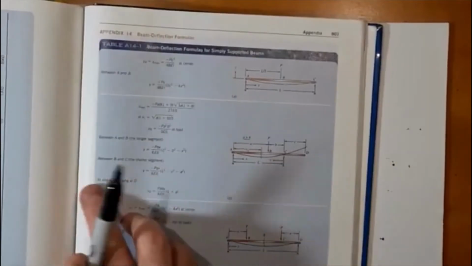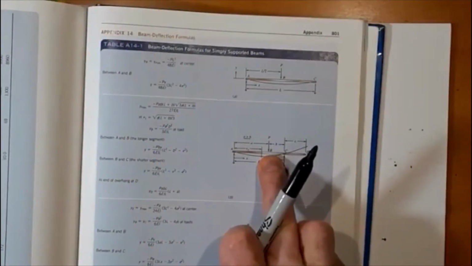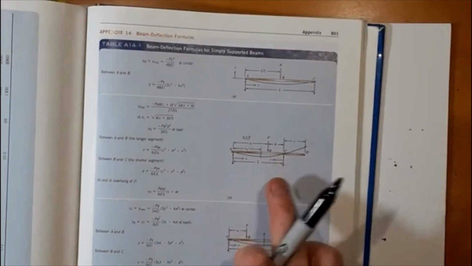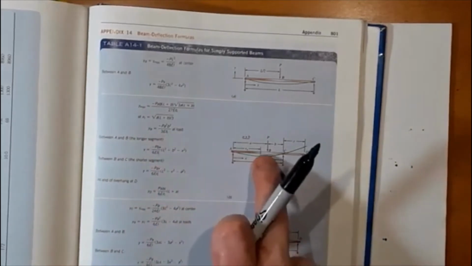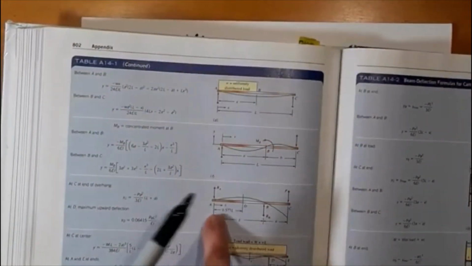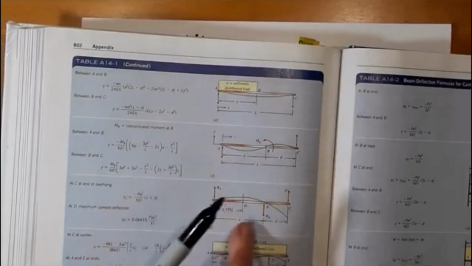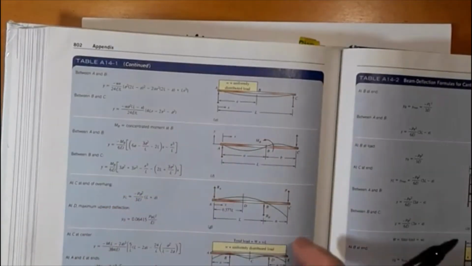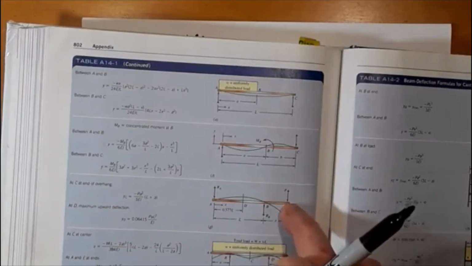I need deflection at B for the three cases, at B where the moment is, and then at the point for this third instance.